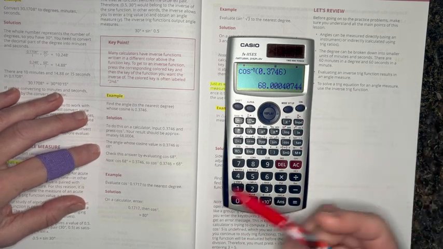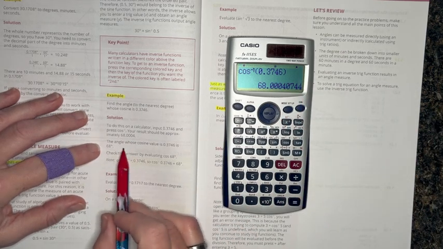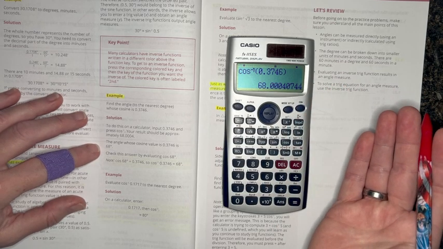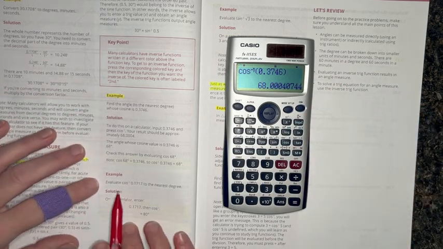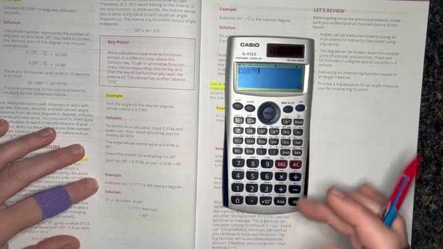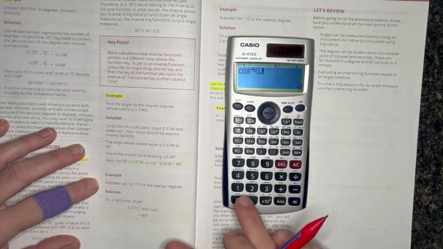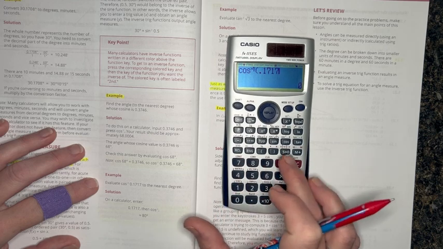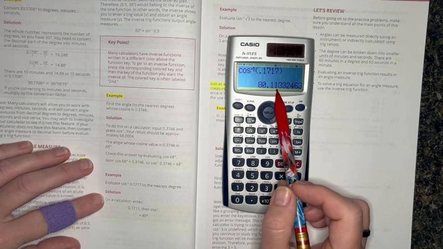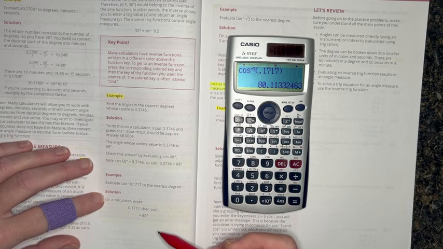So basically 68 degrees is the angle whose cosine is 0.3746, okay? We'll do one more. Evaluate the inverse cosine of 0.1717. Okay, close your parentheses. 80.11 or 80 degrees. All right.